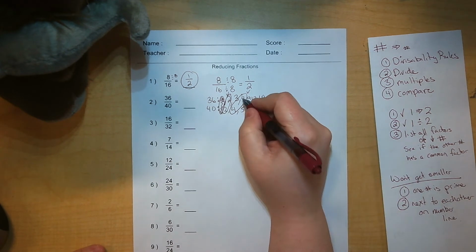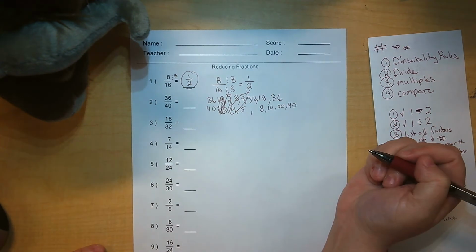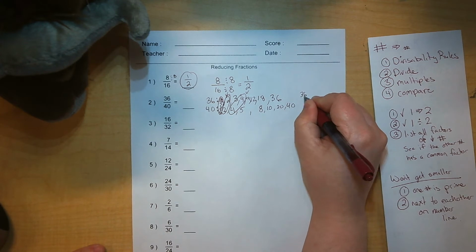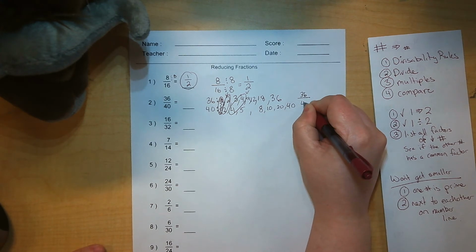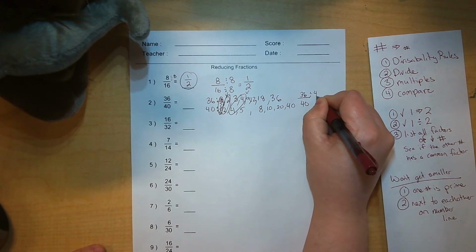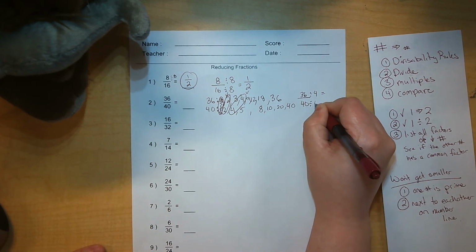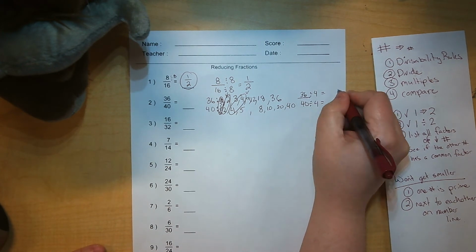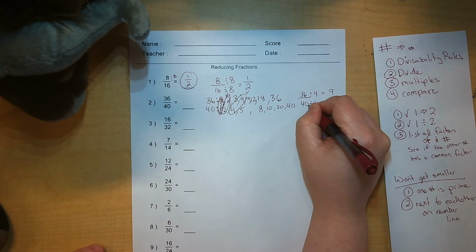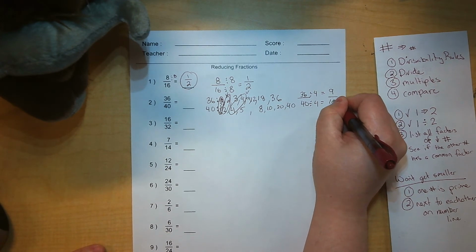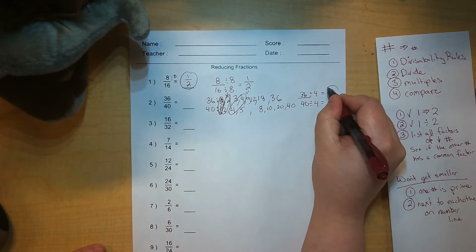So we're going to need to divide both sides by 4. So 36 and 40, divided by 4, divided by 4. 36 divided by 4 is 9. 40 divided by 4 is 10. So that gives us 9/10.